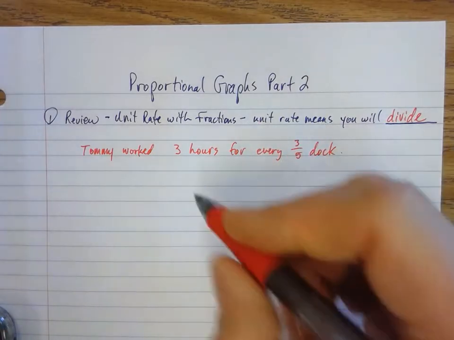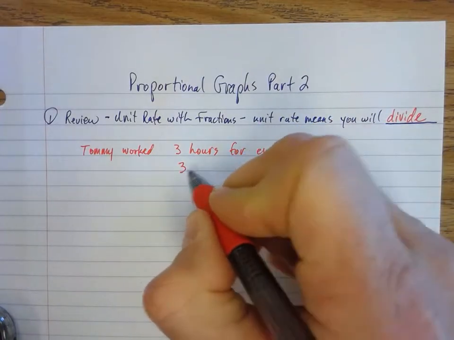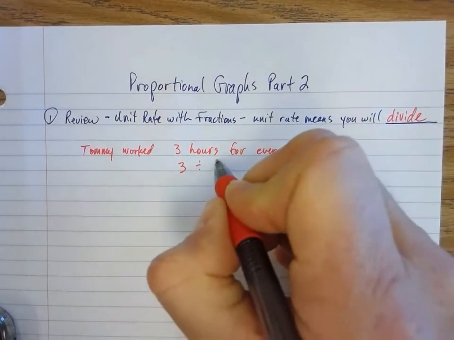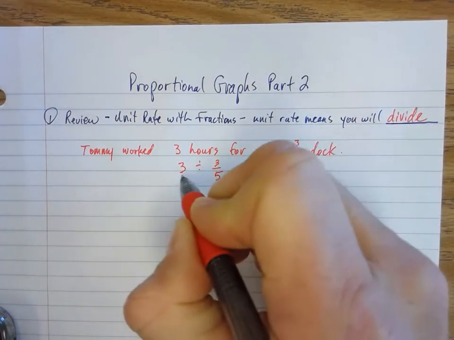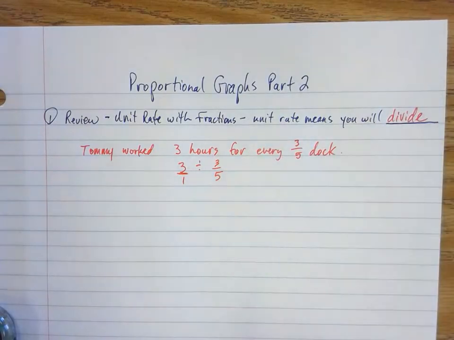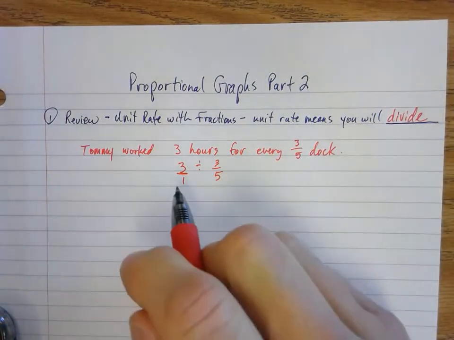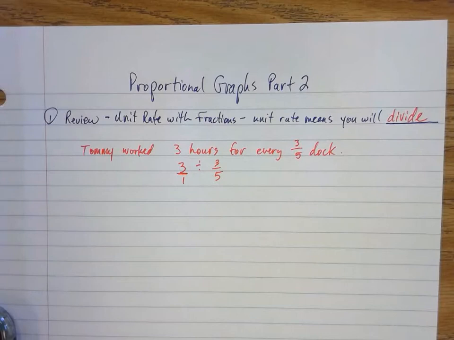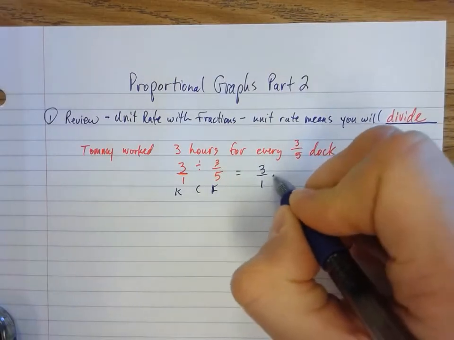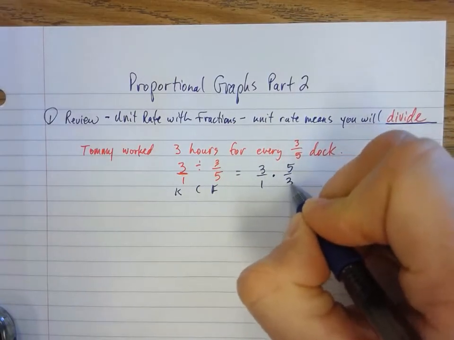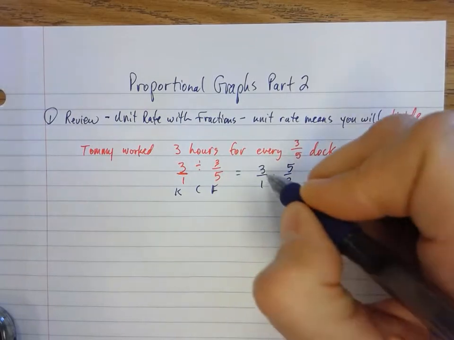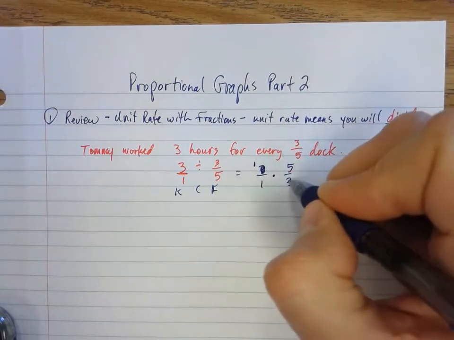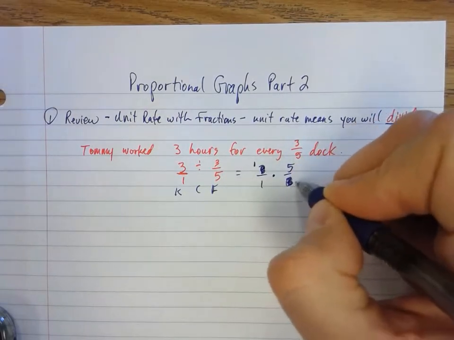Hours per dock. So that would be 3 divided by 3/5. Remember that a whole number is going to be over 1. Then you multiply by the reciprocal, so that would be 3 over 1 times 5 over 3. You can then cross reduce: 3 goes into 3 one time, 3 goes into 3 another one.